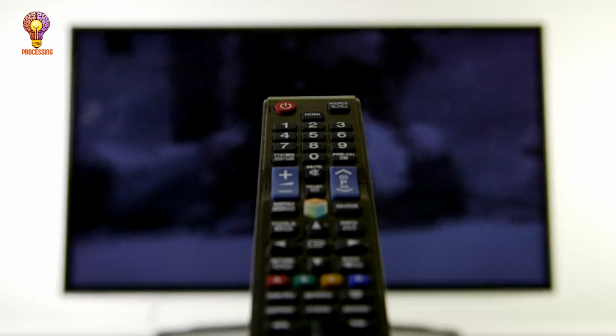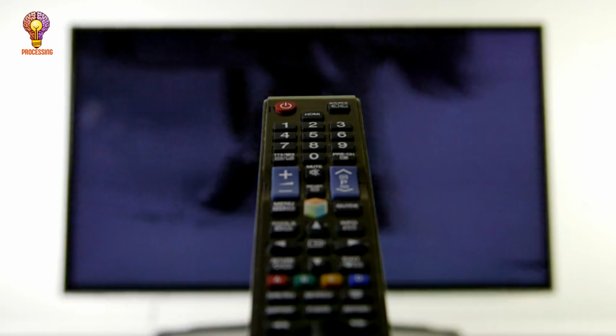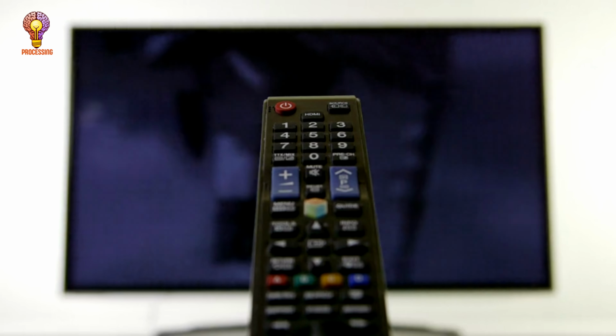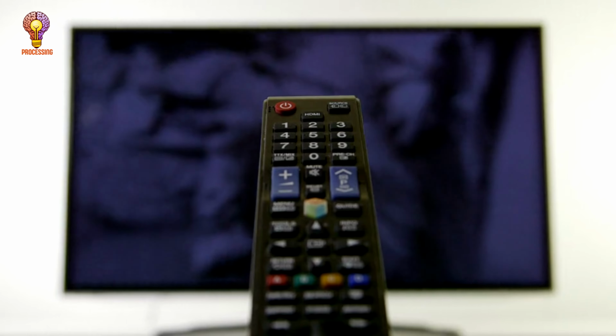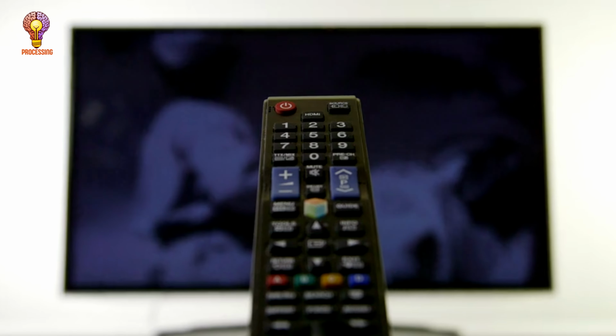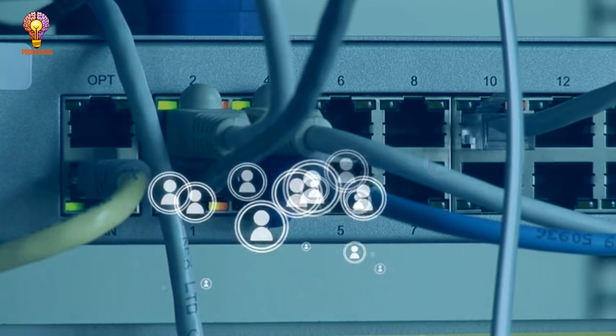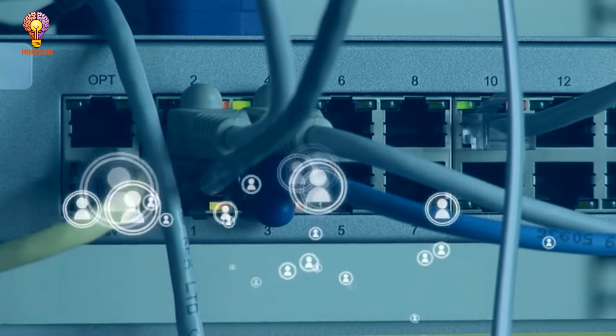Operating system. Different brands use different operating systems, such as Tizen (Samsung), webOS (LG), Android TV (Sony, TCL), and Roku TV, used by various manufacturers. The operating system runs apps, manages network connections, and controls the overall smart functionality of the TV.